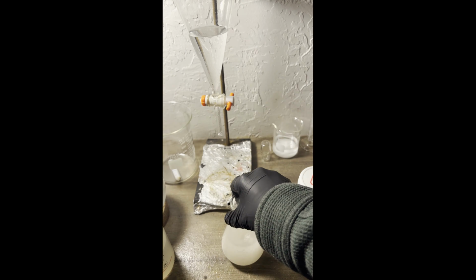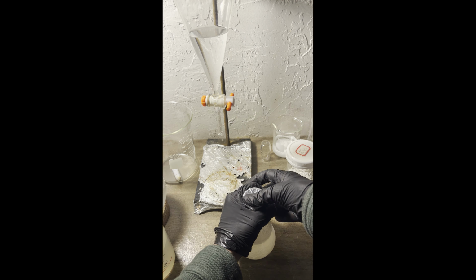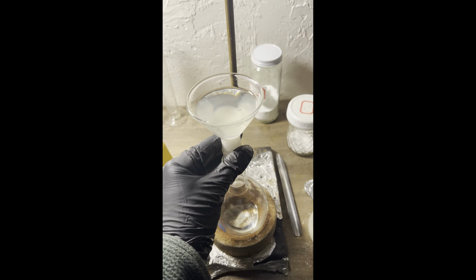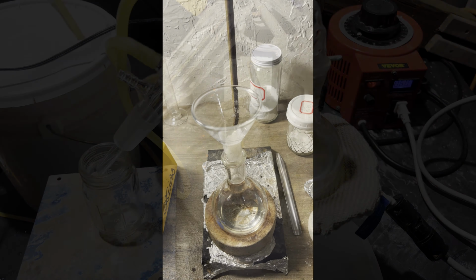I dried the mixture with anhydrous magnesium sulfate, then filtered it through cotton and distilled it. I ended up with 105.8 grams of methyl benzoate, which is an 82.52% yield.